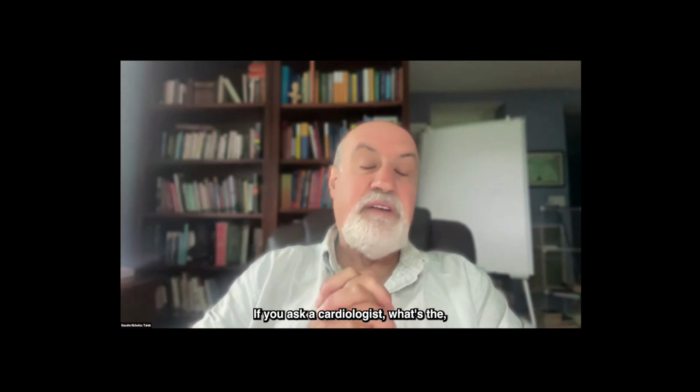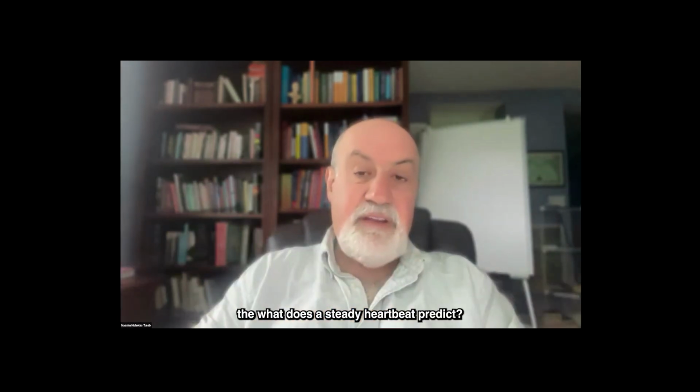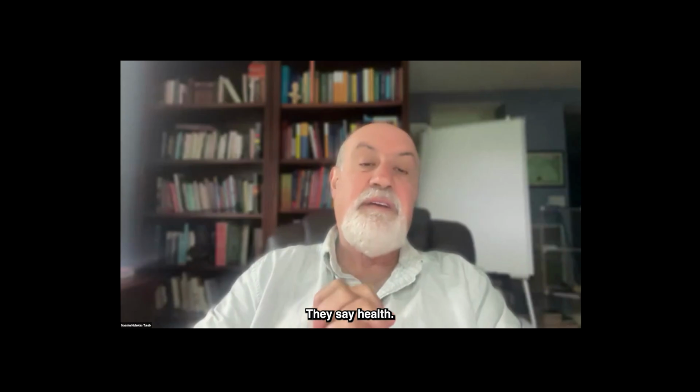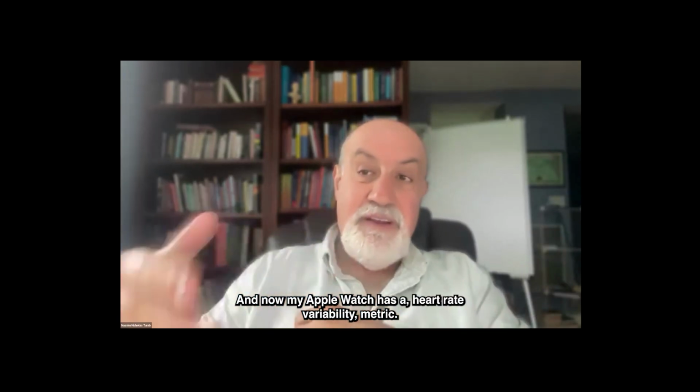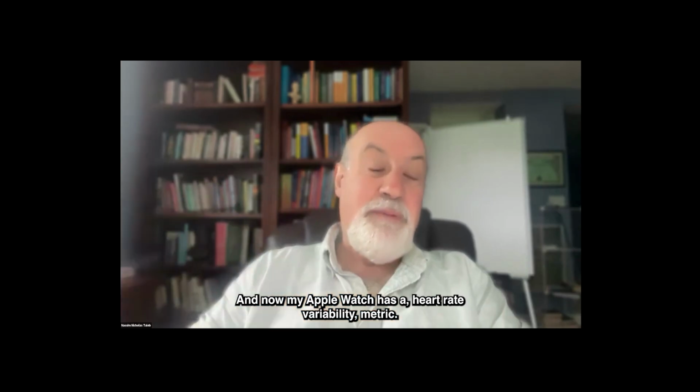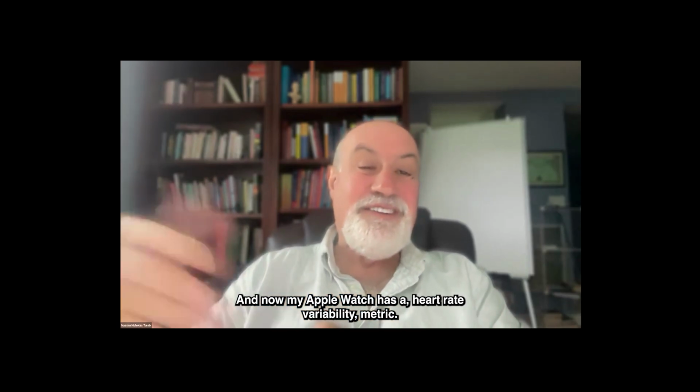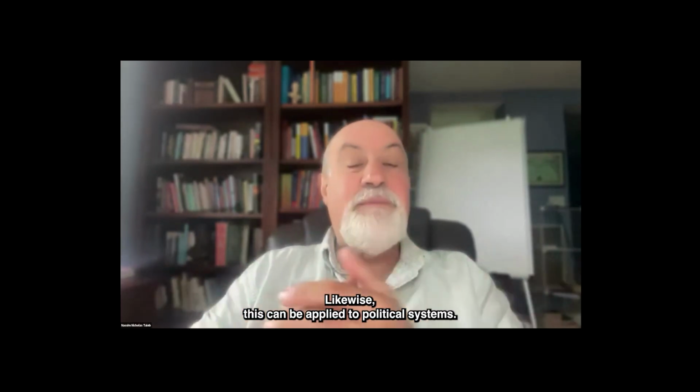by cardiologists. If you ask a cardiologist what a steady heartbeat predicts, they say health, and then later on we discovered it predicts death. And now my Apple Watch has a heart rate variability metric. Likewise, this can be applied to political systems.